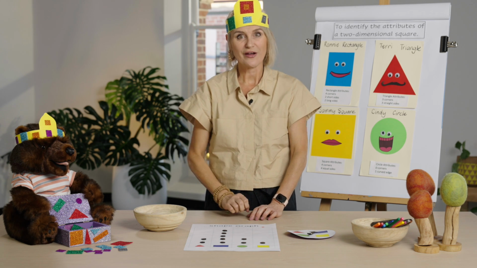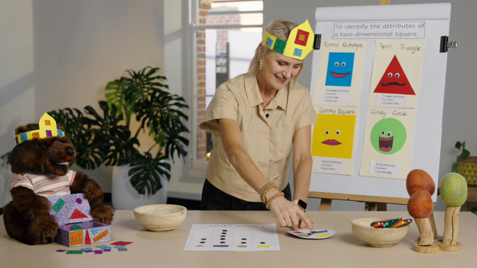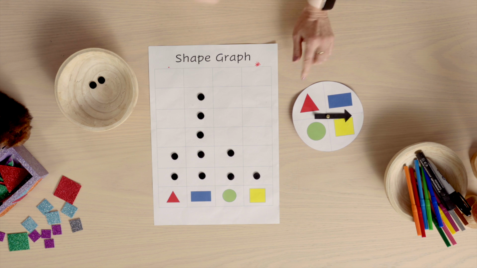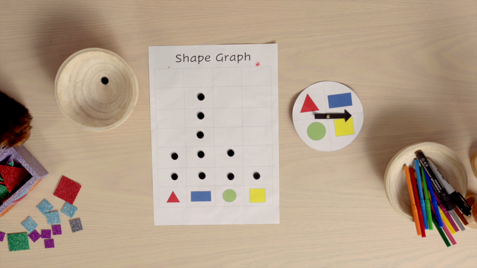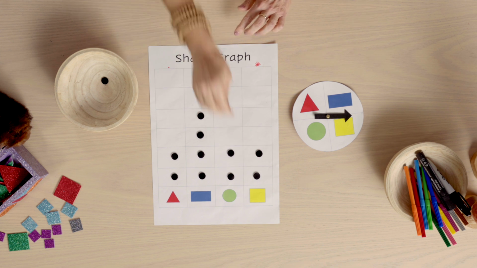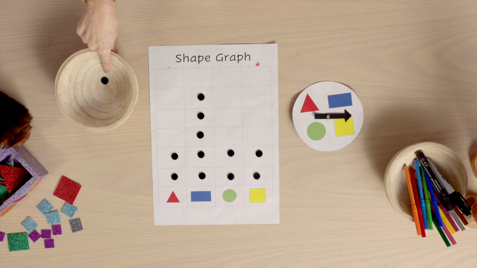And 2 turns left. Let's spin. Oh, yes, another one for our friend Sammy Square. Another one for Sammy Square. We've only got one left.